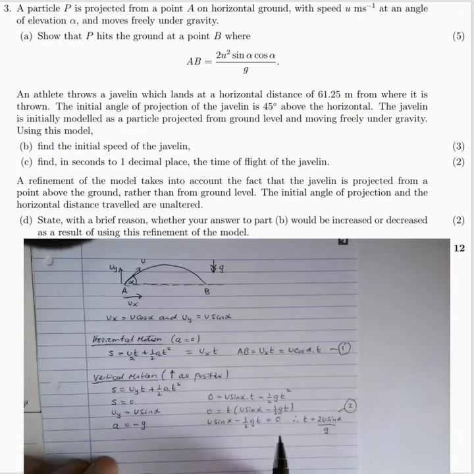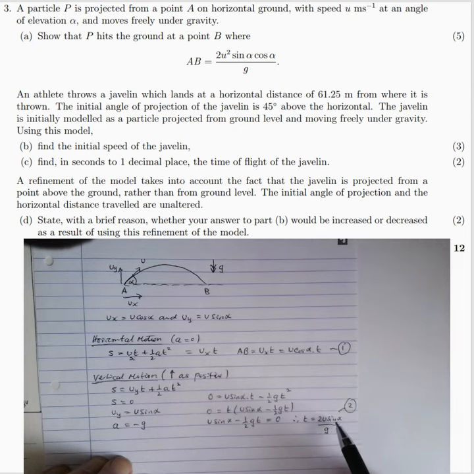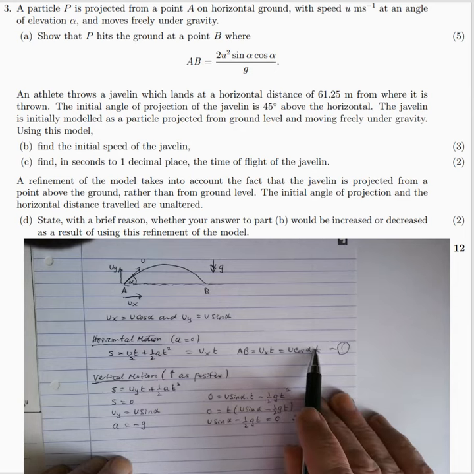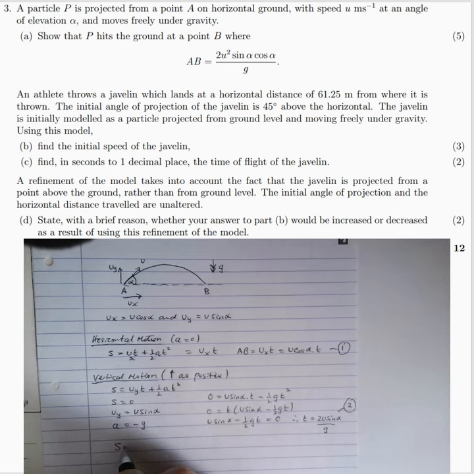Right, now finally we want an expression for AB. So I'm going to use this value of t that I've discovered from the vertical motion, and plug it into equation 1. So substitute equation 2 into equation 1.